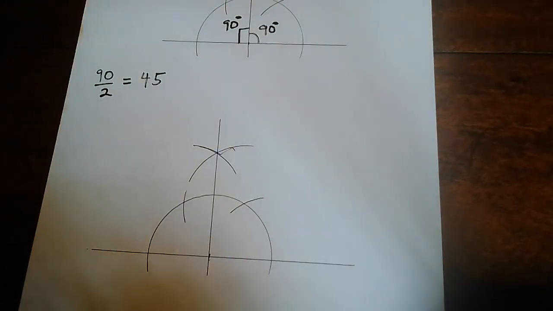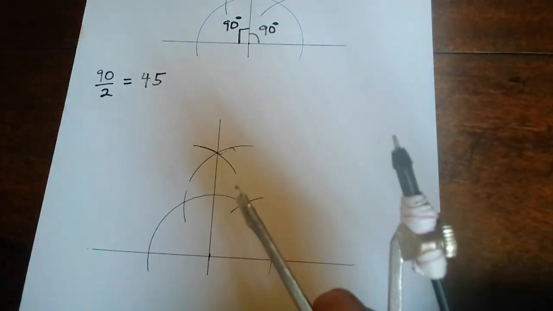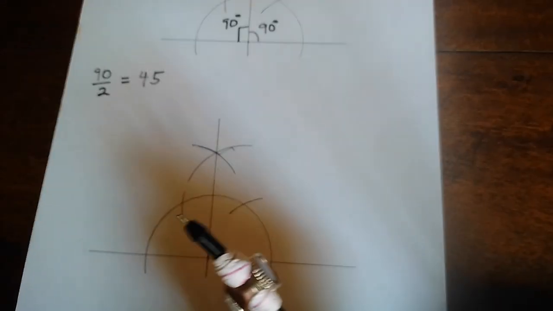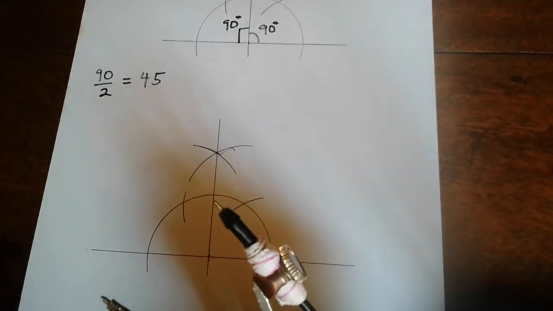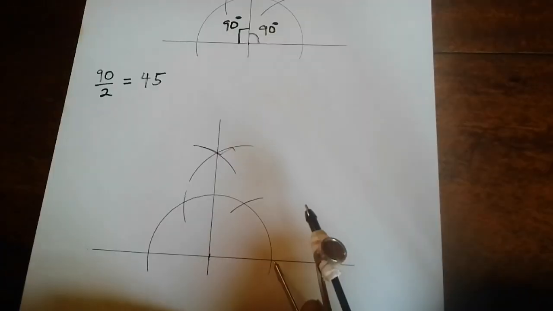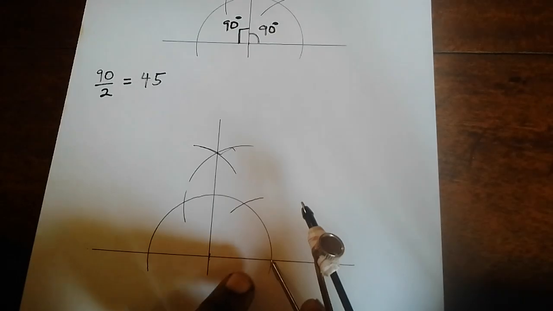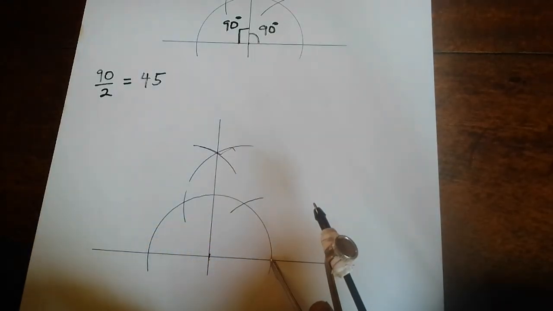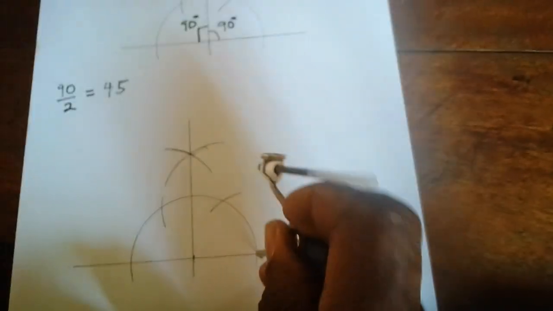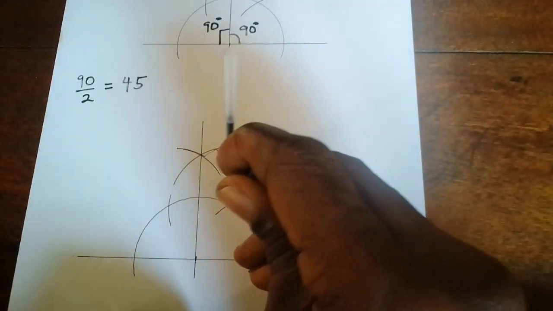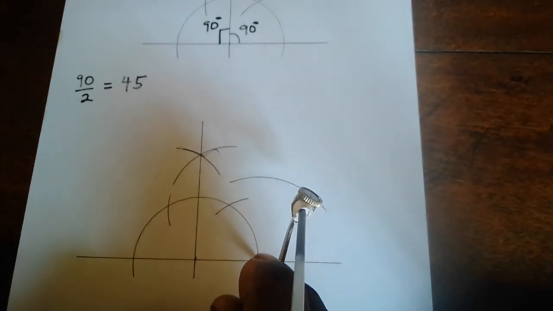Now you pick your compass, given any radius you desire. Then you put the pin of your compass at this point of intersection of the curve that joins this line. You strike an arc at this point.